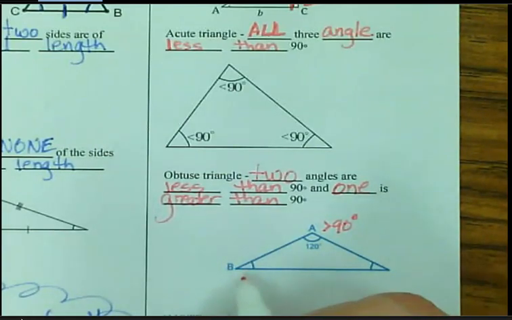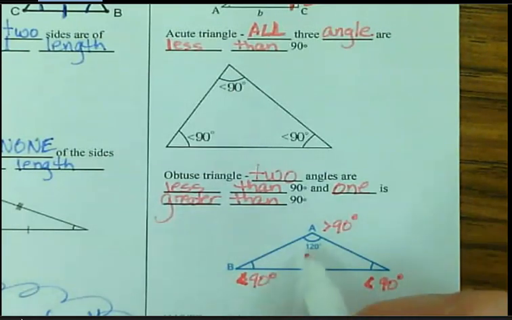That means this one is less than 90 degrees. And this one is also, whoops, I did greater than, less than. And this one is also less than 90 degrees. Okay? Because remember, they all three have to equal 180. Well, if that's 120 already, we only have 60 more. So it's probably 30, 30, and 120.